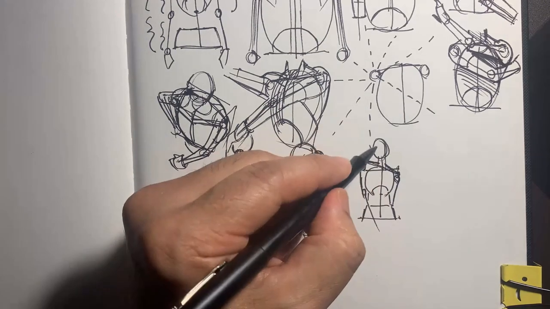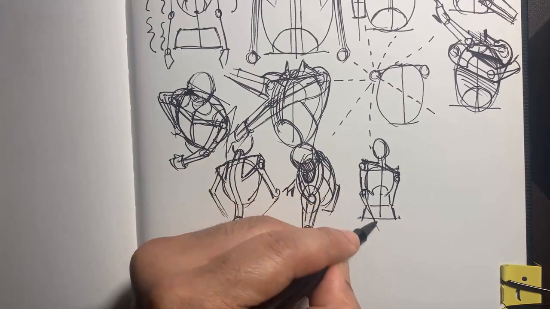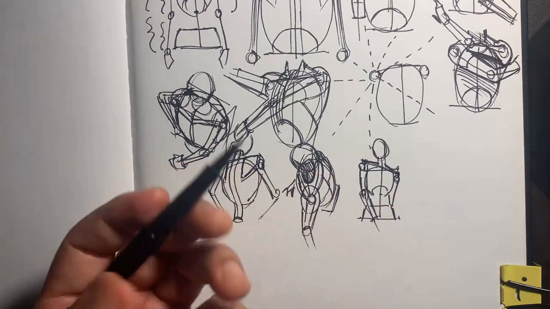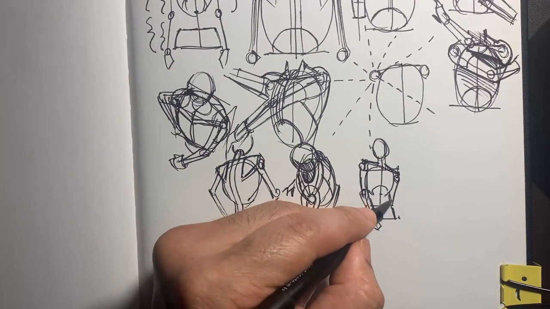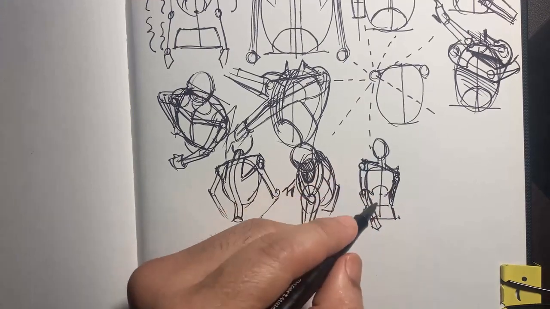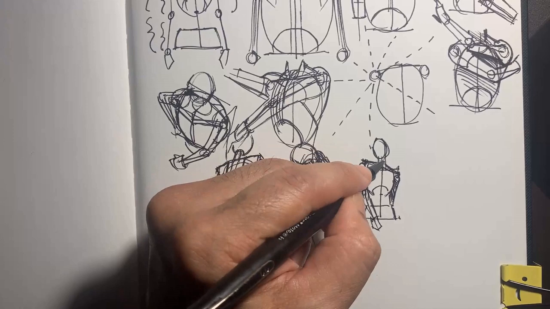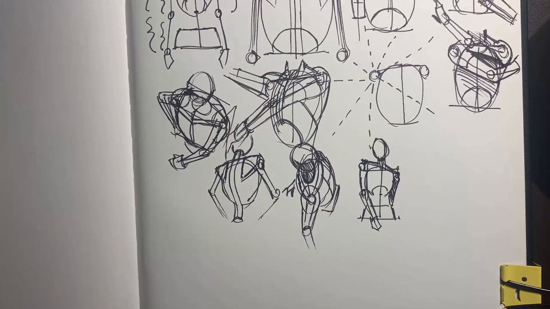Let's keep on going. So there's that to think about. Now, don't try to figure all of this out at once, but these are just, again, ideas for you to play around with. But that's why drawing is so interesting to me, because there's just a lot.